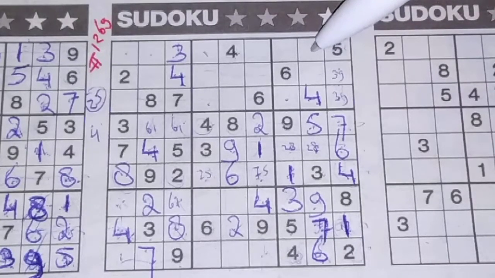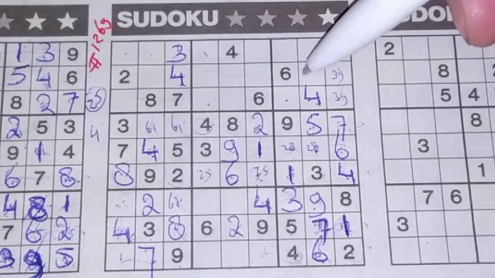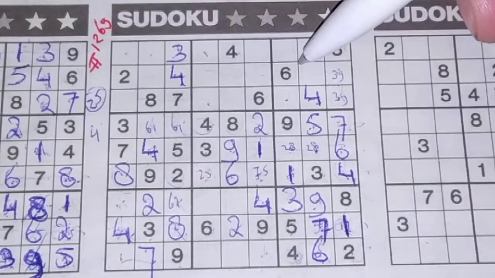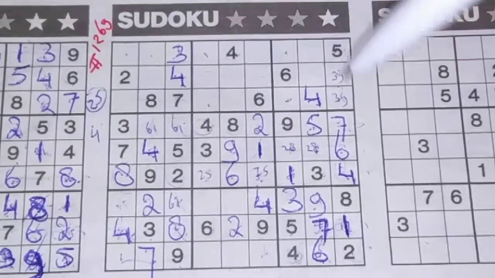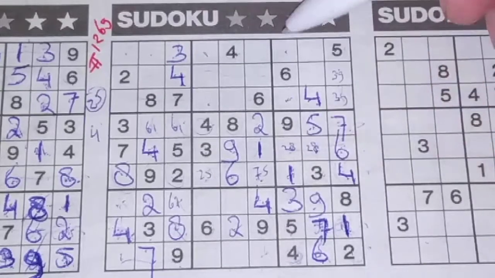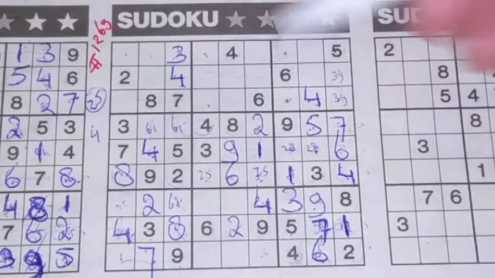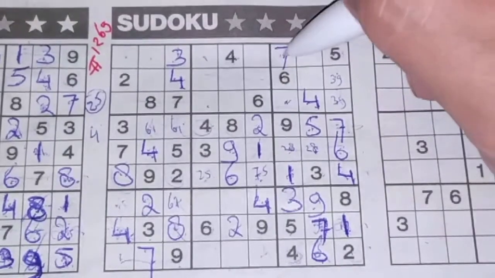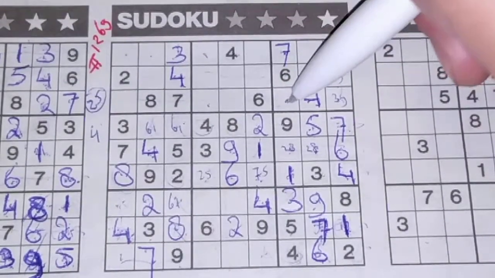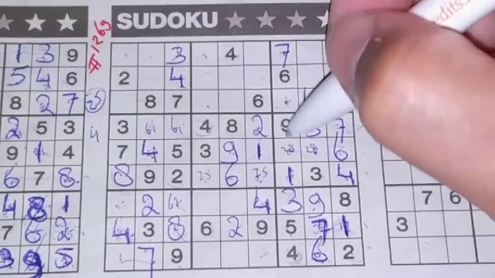2, 8, 1, 1. Yes, here 2, 8 and the 7. Yes, 7 in this column, 7 in the column next. So in that column, the only two places for the 7 are here or there. We see here 7, no 7 there. 7 should be there. Two numbers left in this column for the numbers 2 and 8.